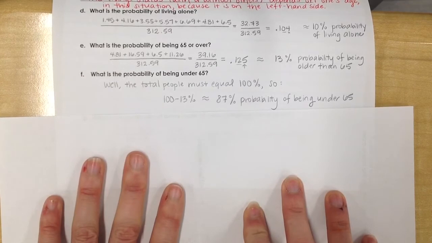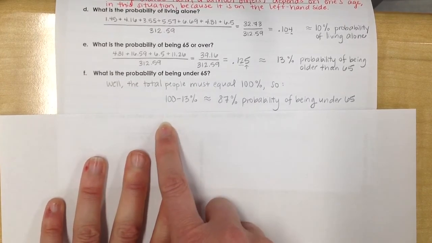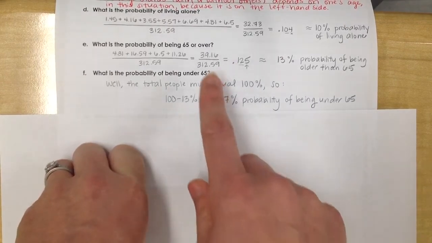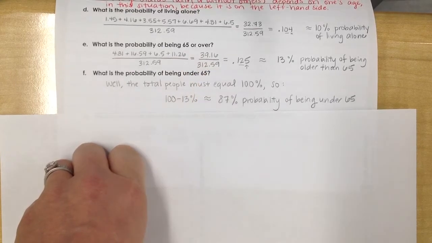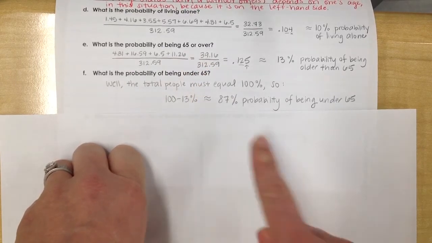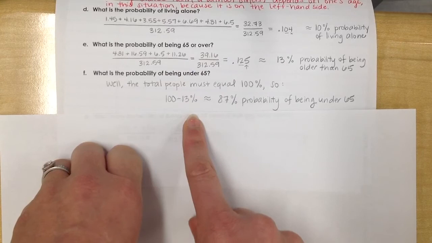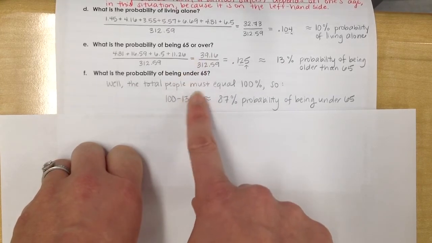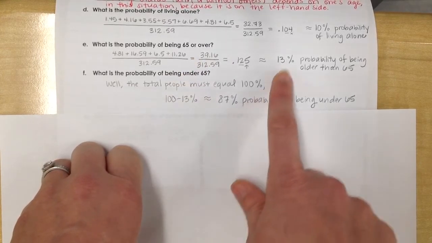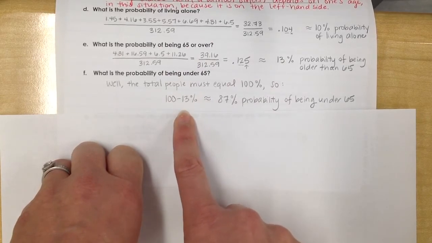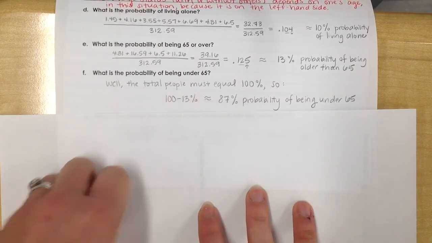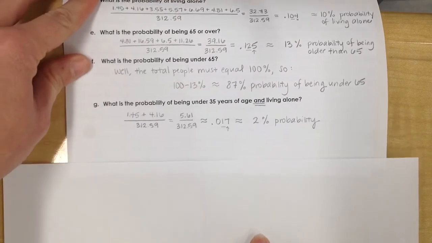Oh my gosh, stop saying percent. Under 65. And what we do there is we could do two things. We could take our other values and divide by 312.59, or we could actually just do some simple subtraction. If you're not over 65, you are under 65, and so therefore 13% subtracted from 100% is approximately 87% of the population that was surveyed.